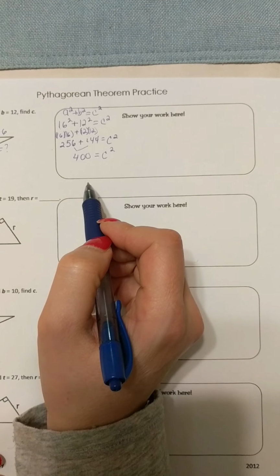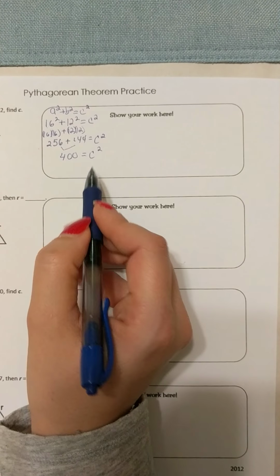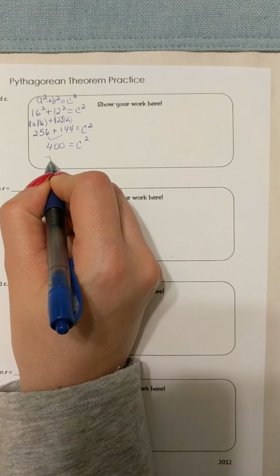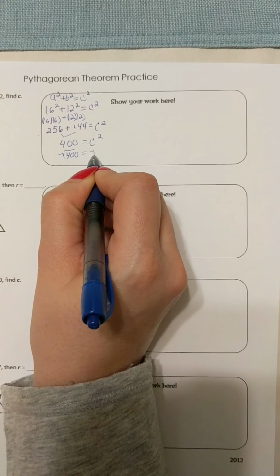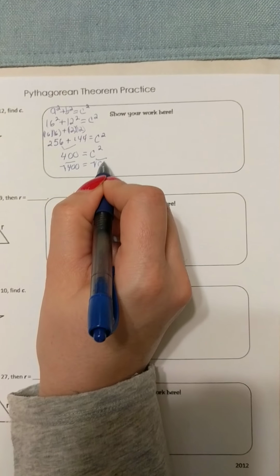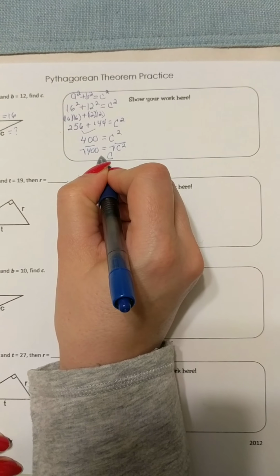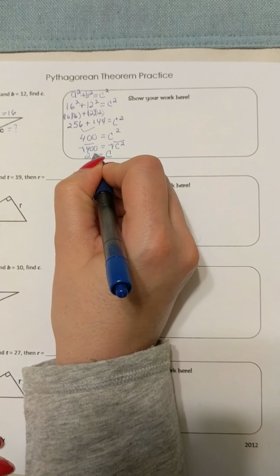We want c, not c squared. We're going to do the inverse. We're going to take the square root. We're going to use our radical sign to take the square root of 400, and we're going to use our radical sign to take the square root of c squared. C, therefore, is going to equal 20.